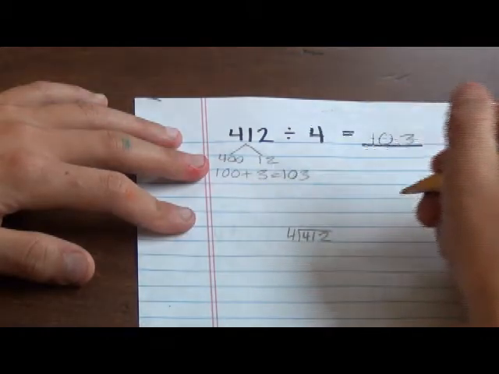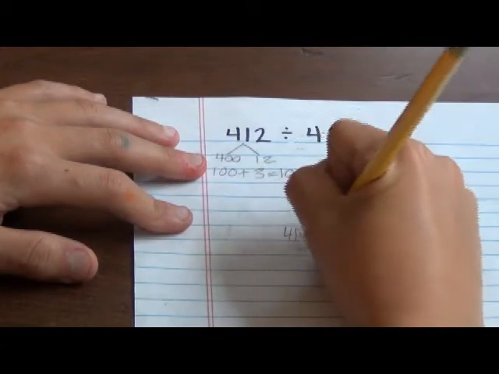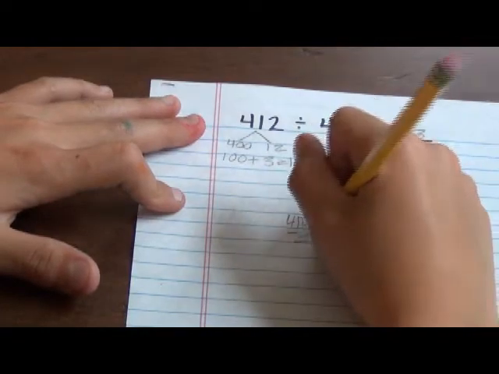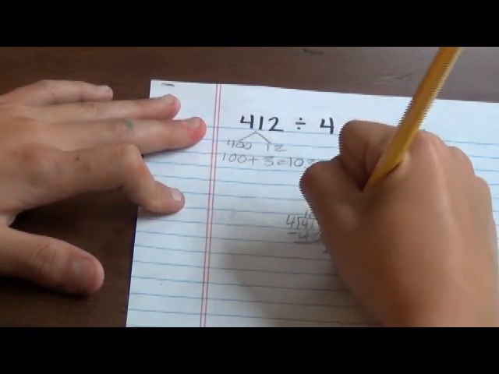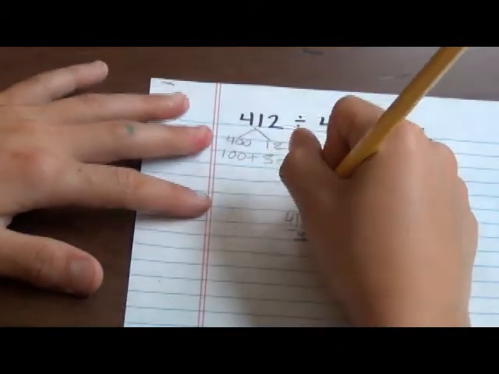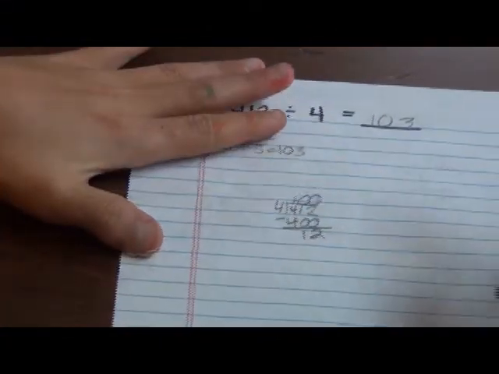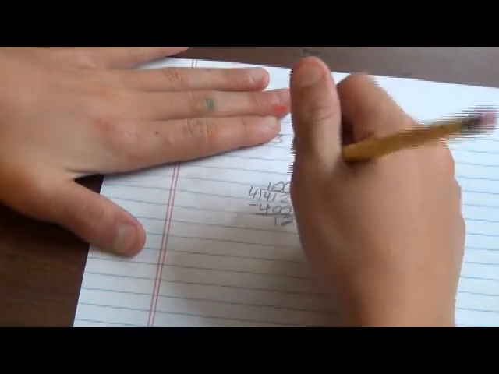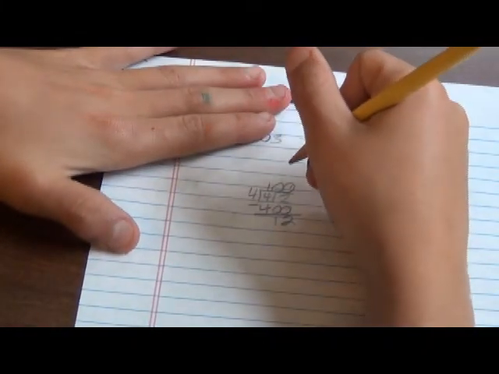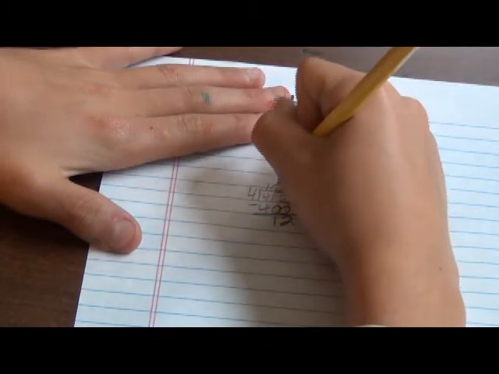Another way you could show this problem is 100 times 4 equals 400. And you subtract that to find what's left over. So 2 ones subtracted by 0 equals 2, and 1 ten subtracted by 0 equals 1, and then 400 subtracted by 400 equals 0. So you can leave that. And so now you have to go to your tens, and there's 1 ten, and you can't divide 1 by 4. And so you can put a 0 there.